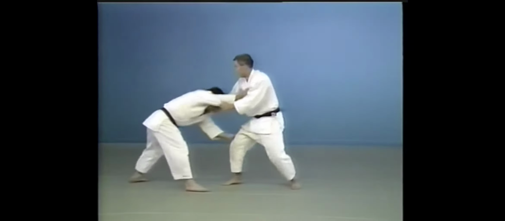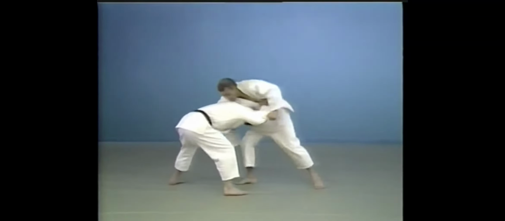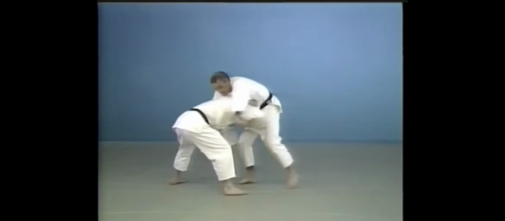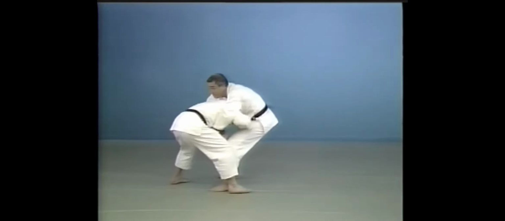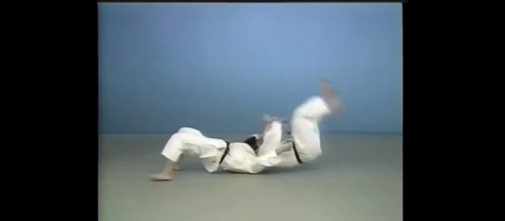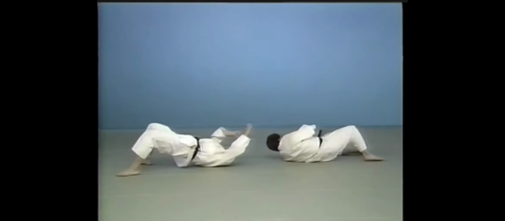Tawara Gaeshi. In Tawara Gaeshi, you hold your opponent from above to pull him close, then throw as you fall face up in a self-sacrificing motion. In this situation, your opponent defends himself by leaning forward.